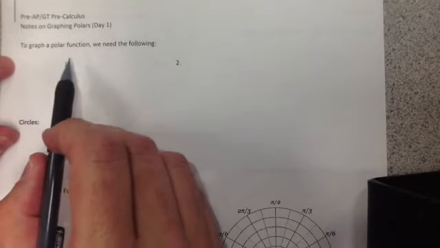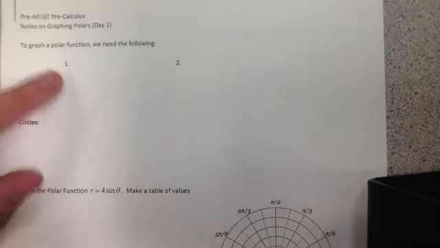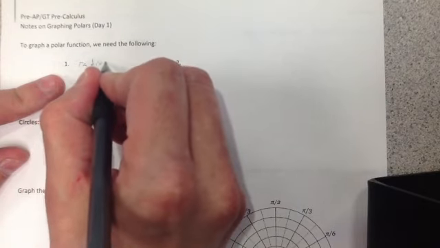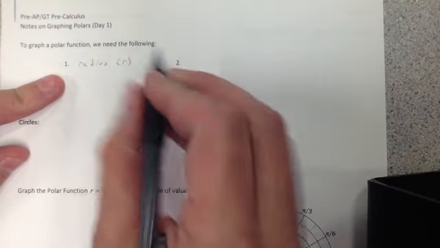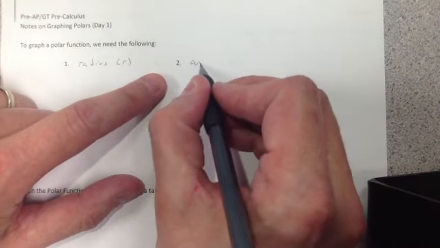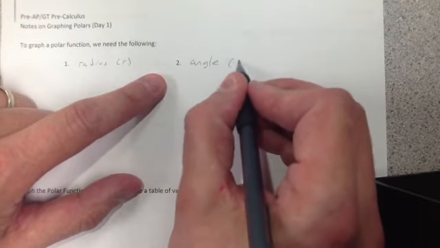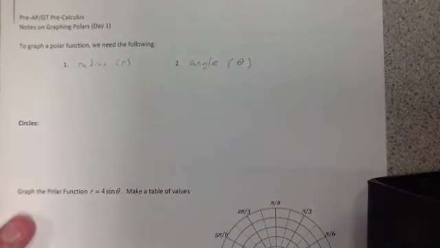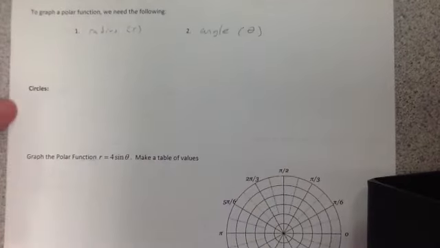Today we're going to work on graphing polar functions. Now, to graph polar functions, we need two things. We need a radius, which we call r. Now, to get the radius, we're going to look at the angle, which is for us theta. Now, the first type of polar we'll take a look at are circles.